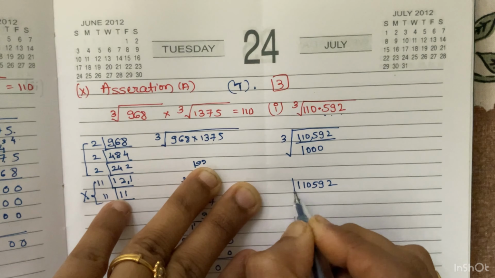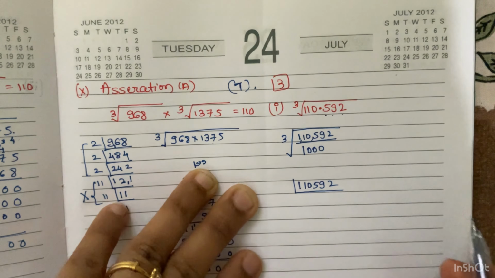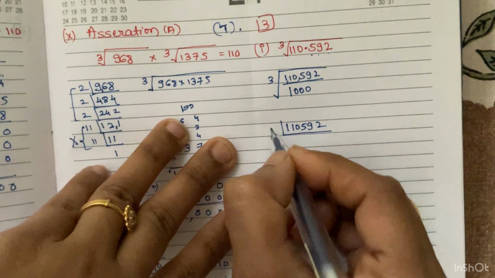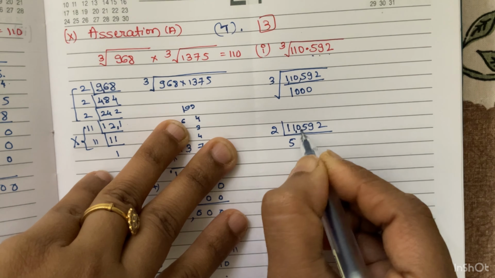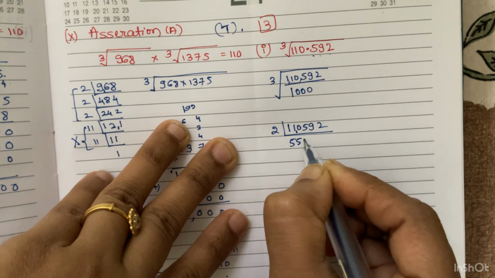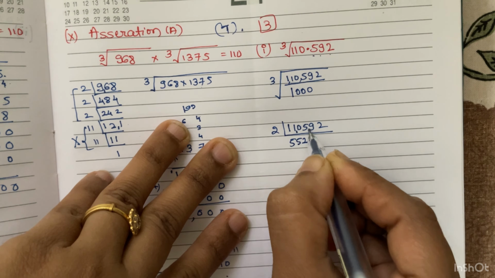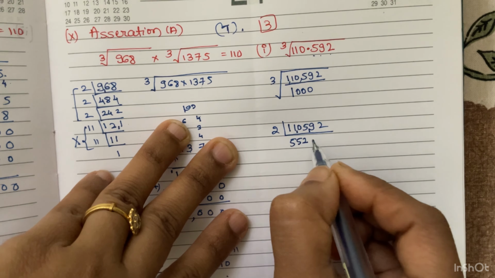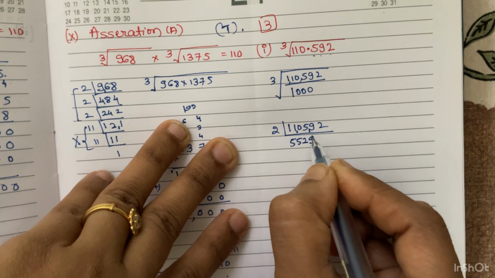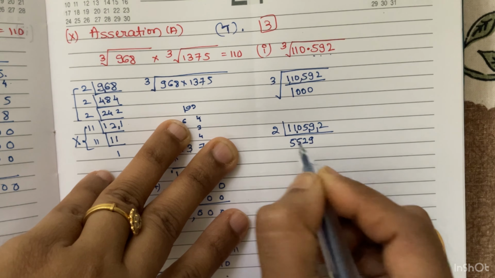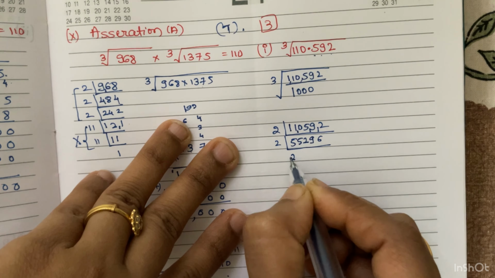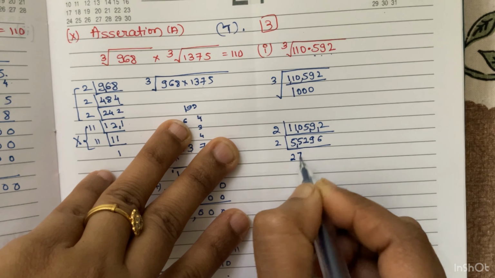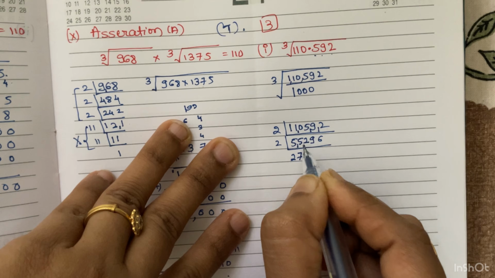110592. Since the number is an even number, let me start with the smallest prime number, that is 2. Here 2 5s are 10, 11 minus 10 left with 1. 2 2s are 4, 5 minus 4 left with 1. Here we have 19, 2 9s are 18, 19 minus 18 left with 1. Then 12, 2 6s are 12. 2 2s are 4, 5 minus 4, 1, 15, 2 7s are 14, 15 minus 14 left with 1.